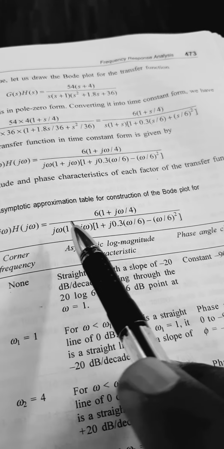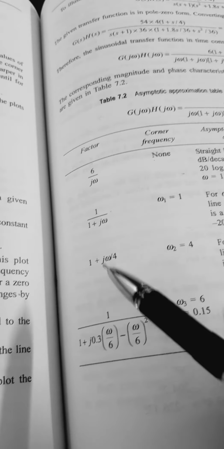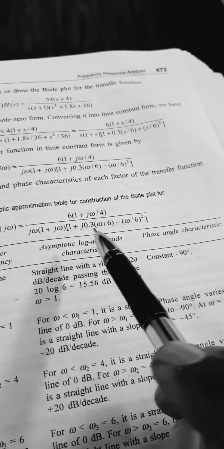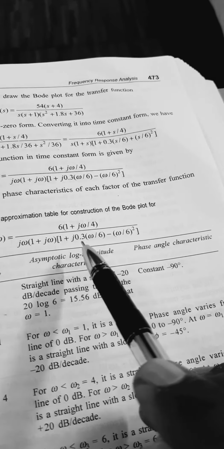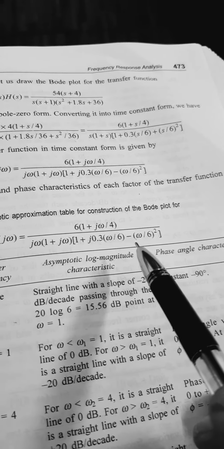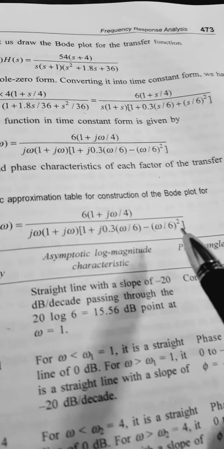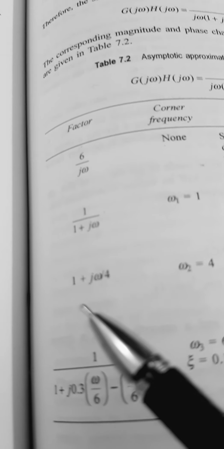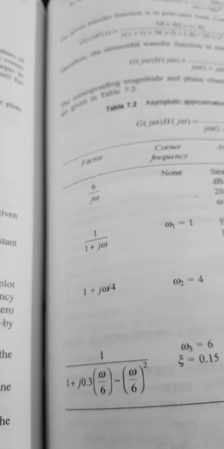Another is 1 divided by 1 plus jω. Another is the quadratic, 1 plus j0.3 into ω by 6 minus (ω by 6) all square. That you have to keep here.